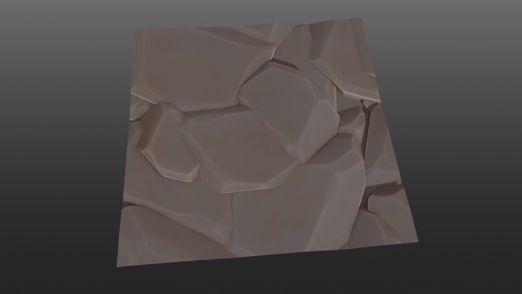Hi everybody and welcome back to the channel. In this video we're going to talk about how to create this stylized texture here in Quixel Mixer. It's going to be a very quick and easy way how to do this.